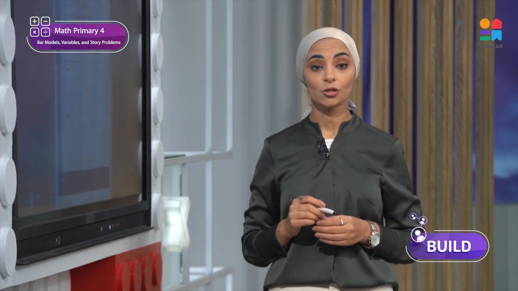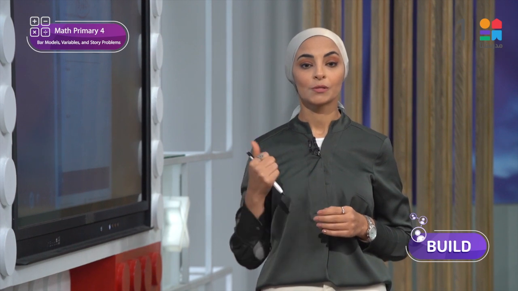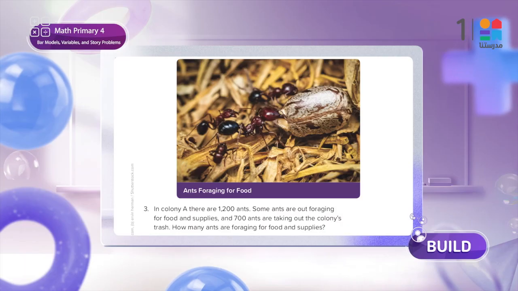I'll give you a minute to solve problem 2, and in the same way, we will always write equations and solve them after we draw the bar model. We will solve problems 3 and 4 when you finish. After we have solved the problems, let's review the solutions to problems 3 and 4 to make sure of them.